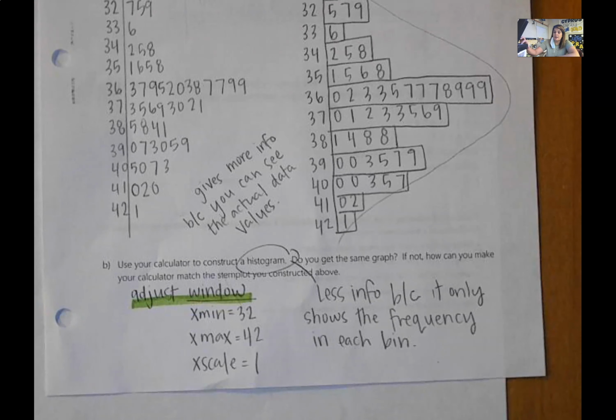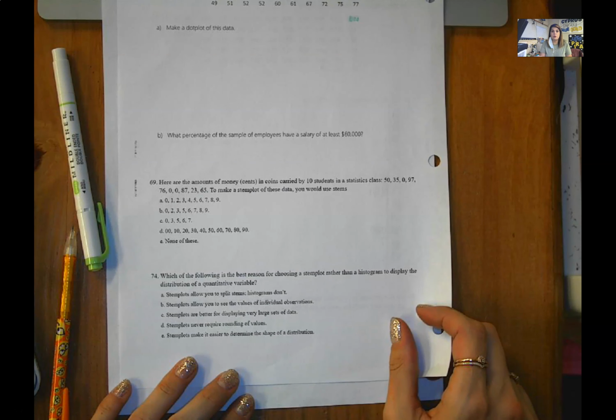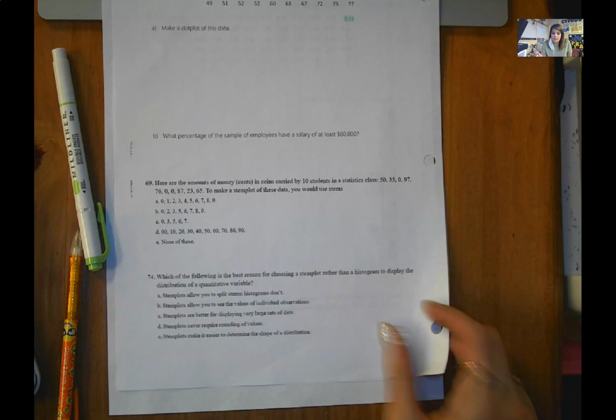Okay, so at this point, you have everything that you need to finish this. The back side is 3 problems. It is a dot plot and 2 multiple choice. I will make a solutions video for this, but this is your first task for today, is to finish your can you do. Next up will be medians, and then quartiles, and then finally outliers.